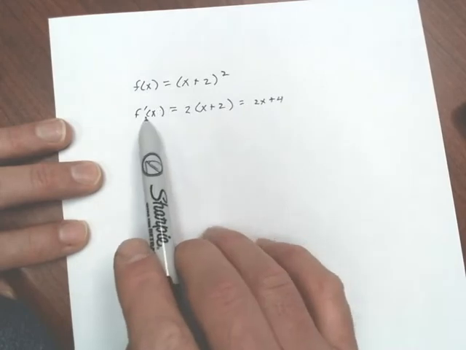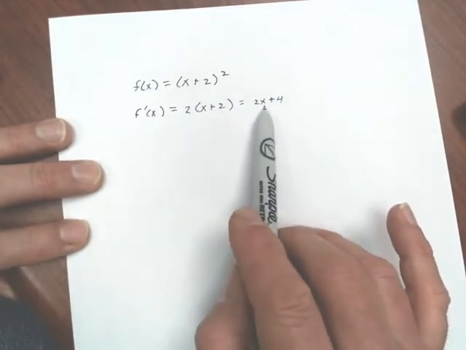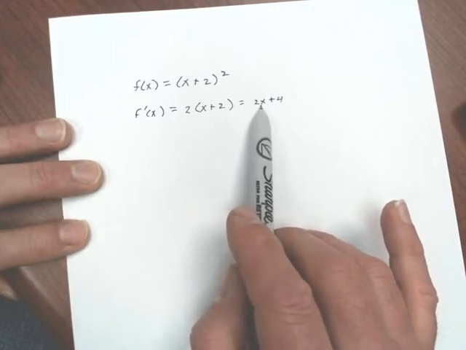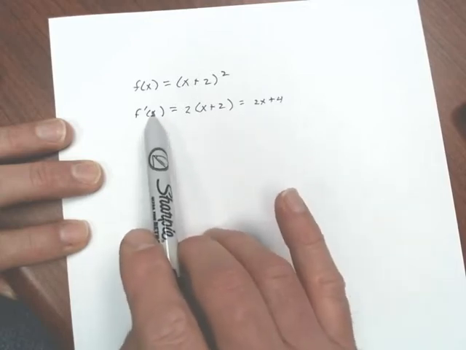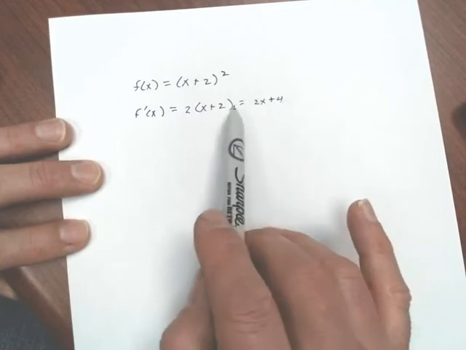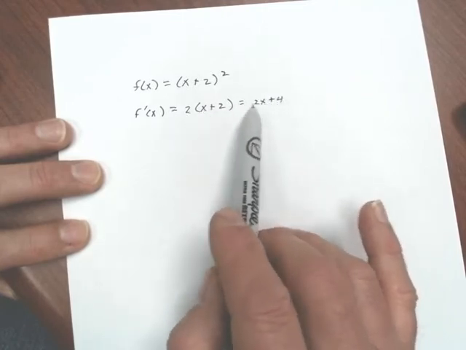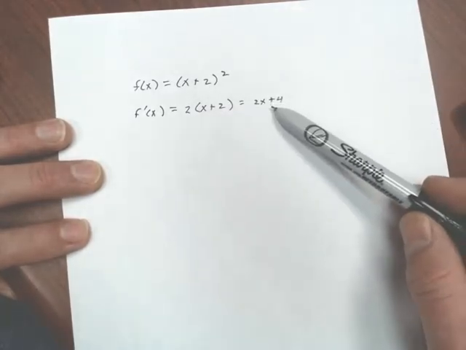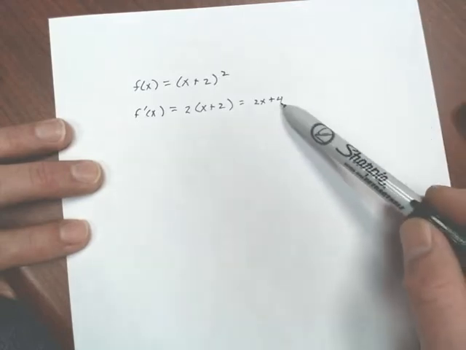Why? Because this derivative can be positive or negative depending on the value of x. Okay, so this slope of this function can change from positive to negative or negative to positive. We don't necessarily know which yet. We could figure it out by plugging in x's, of course, but we're not going to do that yet.